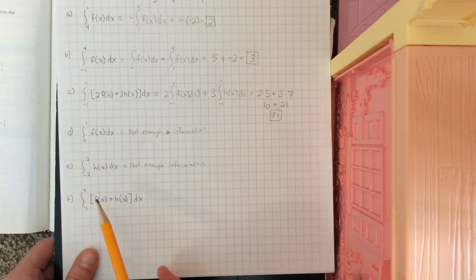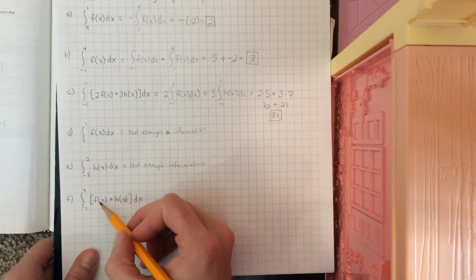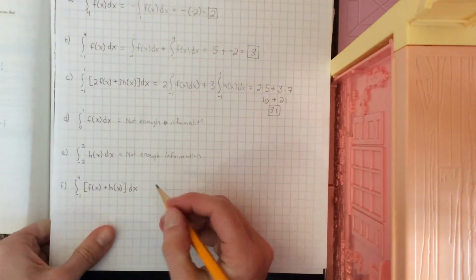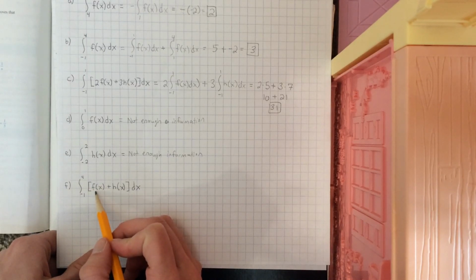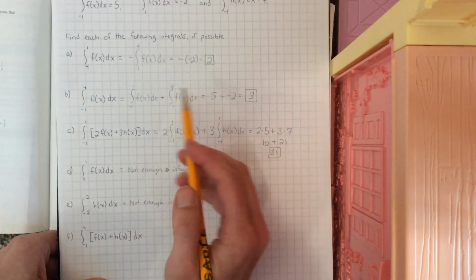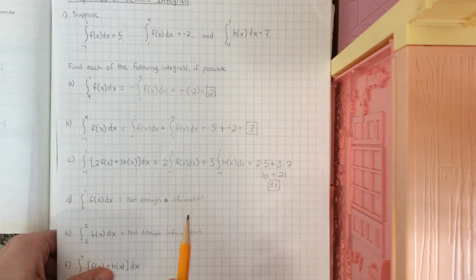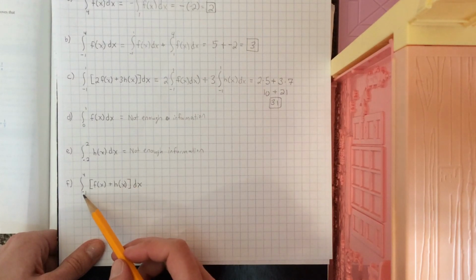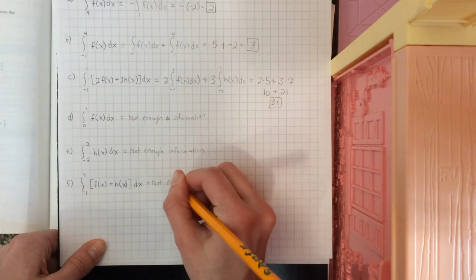And my last one. I want to add together f of x plus h of x. Following my sum and difference rule, I should be able to split this up. However, if I split it up, I have enough information to talk about the integral of f of x over the interval from negative 1 to 4. However, I do not have enough information to talk about h of x dx over the interval from negative 1 to 4. So again, not enough information.